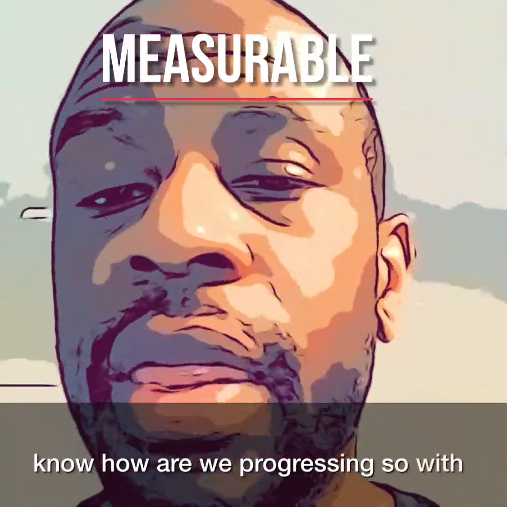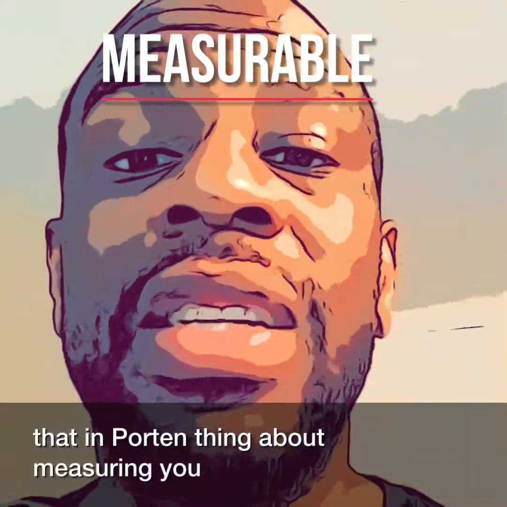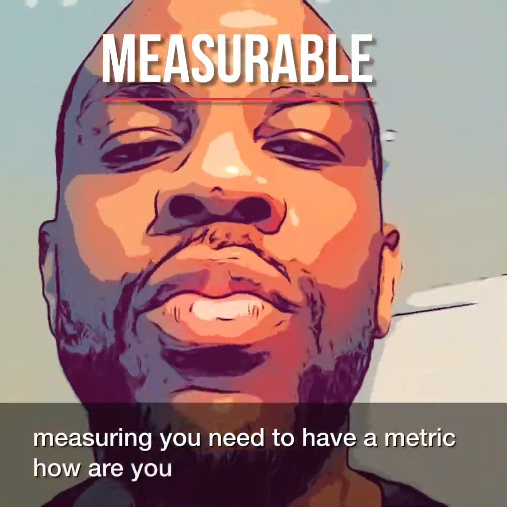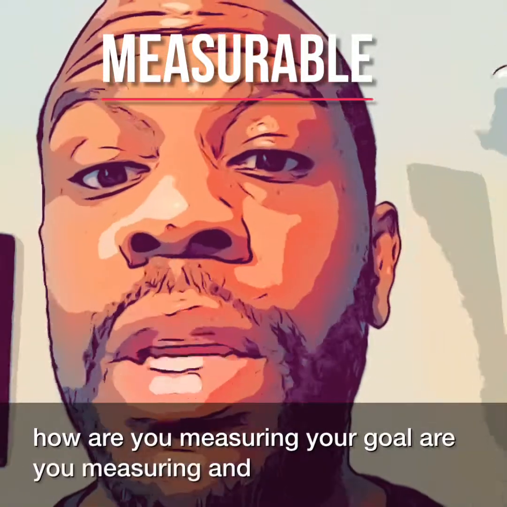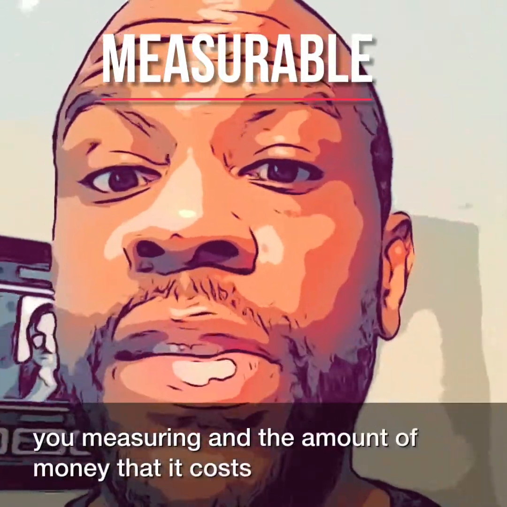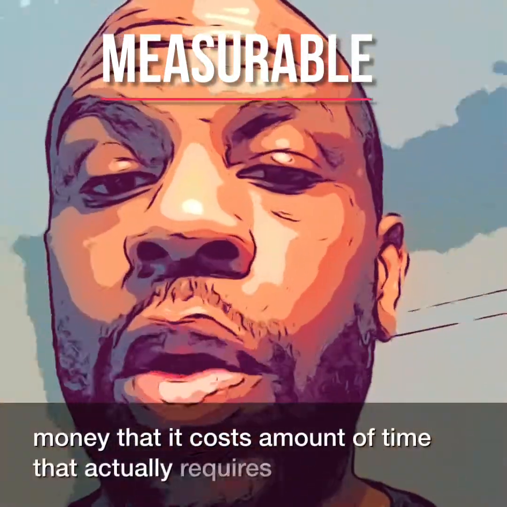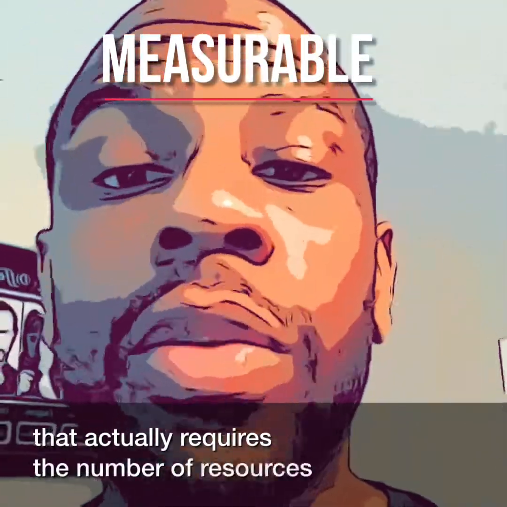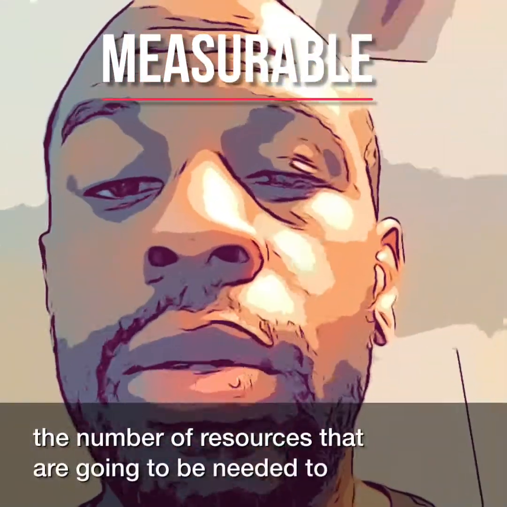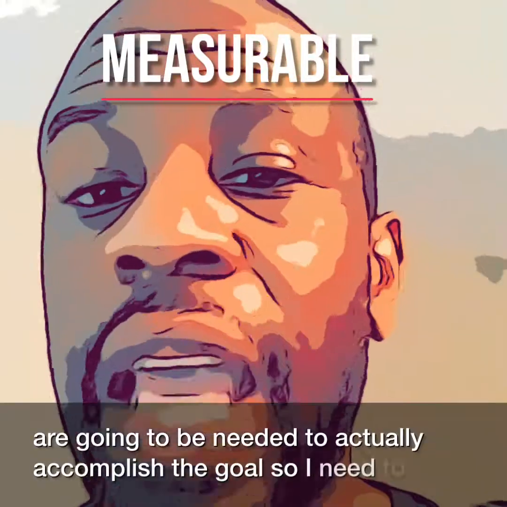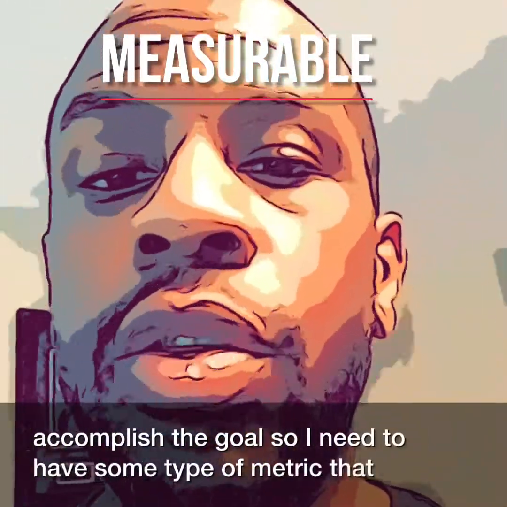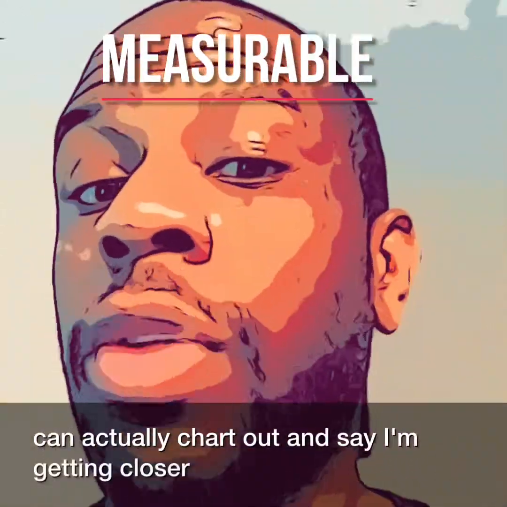So, with that, the important thing about measuring is you need to have a metric. How are you measuring your goal? Are you measuring in the amount of money that it costs, the amount of time that it actually requires, the number of resources that are going to be needed to actually accomplish the goal? So you need to have some type of metric that you can actually chart out and say, hey, I'm getting closer, I'm getting farther away.